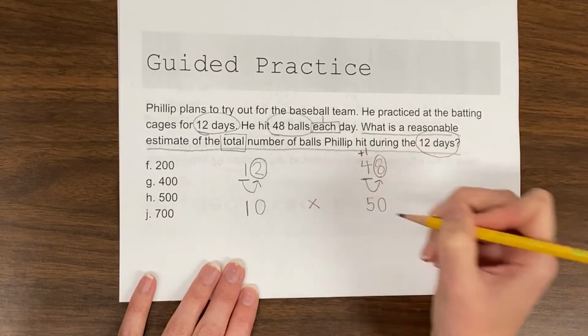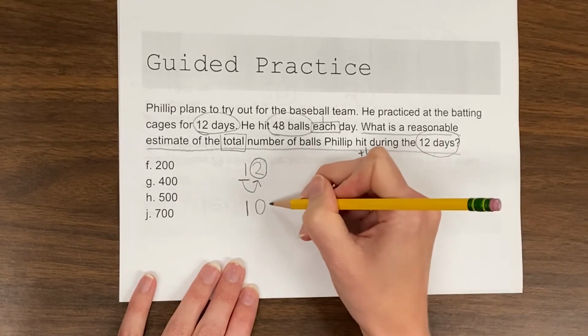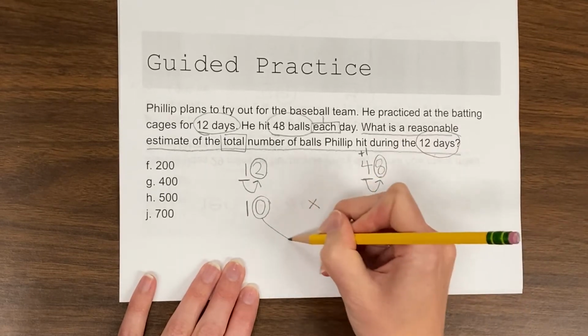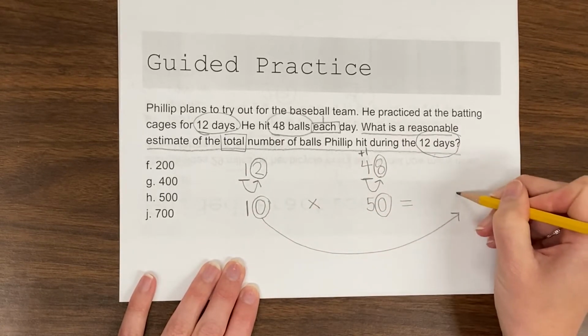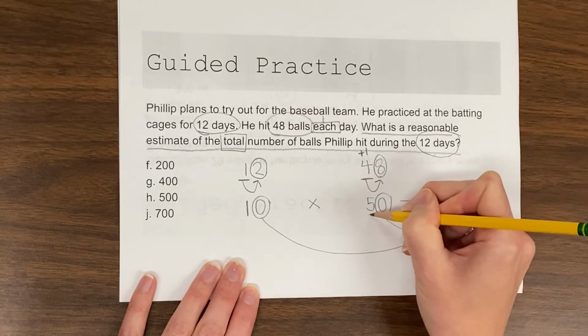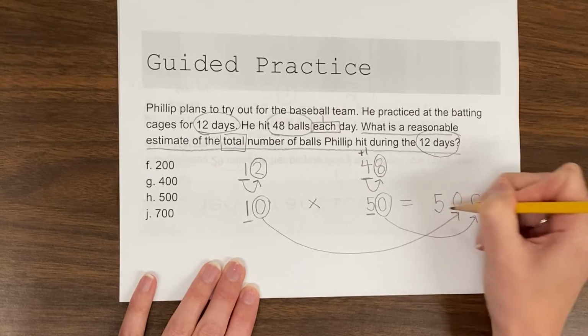Now we're going to multiply those factors. So remember, when I'm multiplying by multiples of 10, I can take out those zeros, go ahead and move them to my product. And now we're multiplying 5 times 1, which gives me 5.